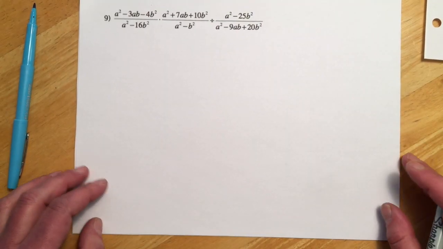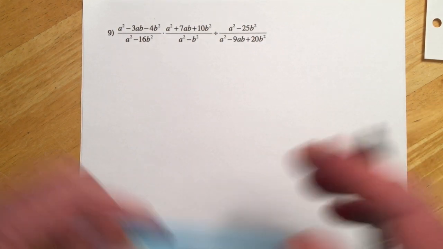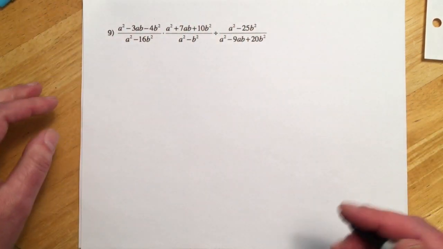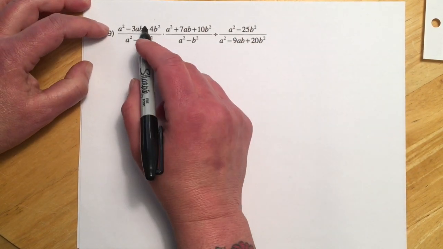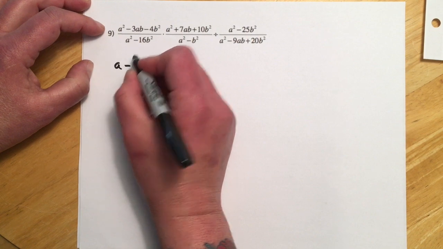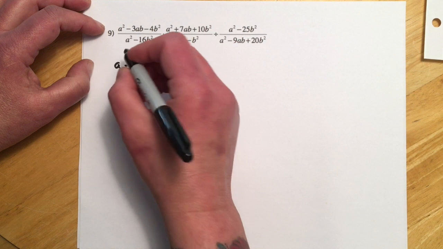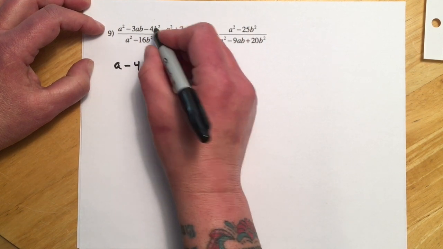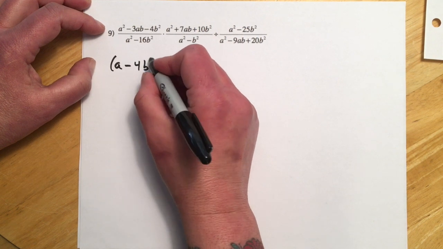Okay, number 9 looks terrible, but it's actually not that bad. It's all the factoring you can do in place, so it just looks bad because of all those extra letters. So just starting up on this first fraction, I'm going to have a minus, we're looking for what multiplies to negative 4, adds to be 3, so negative 4, positive 1. And remember, when we have the squareds on the ends, we just have to do an extra letter back here.